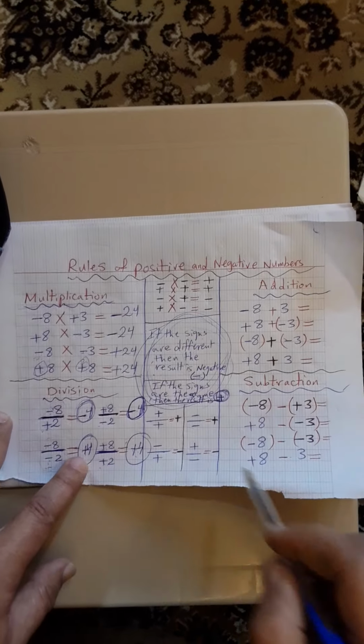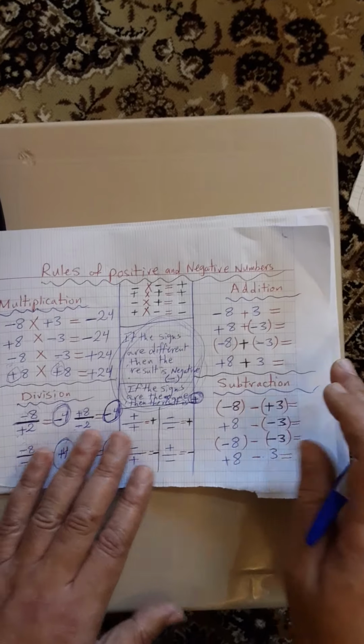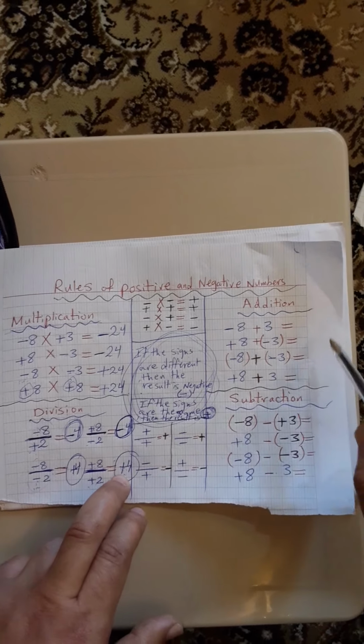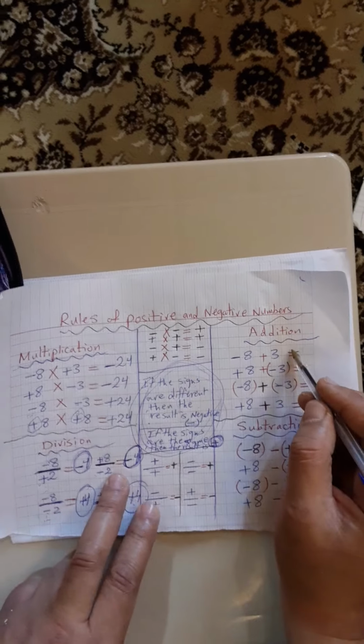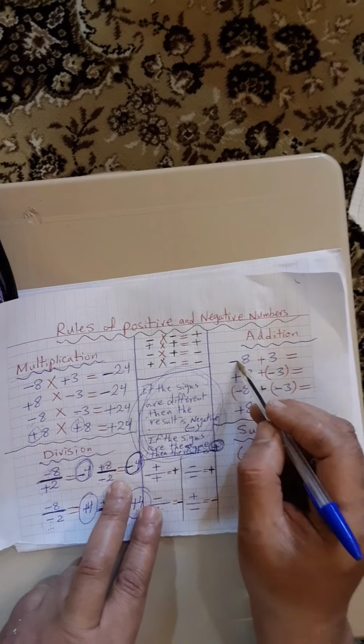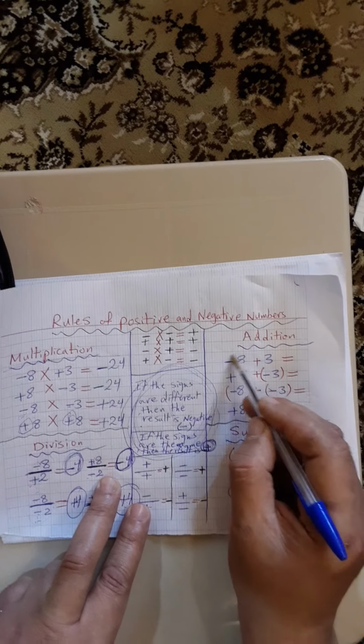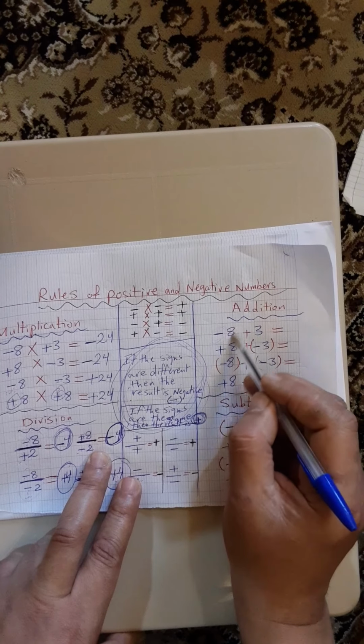The signs of the results in the two calculations are positive. The sign is plus.